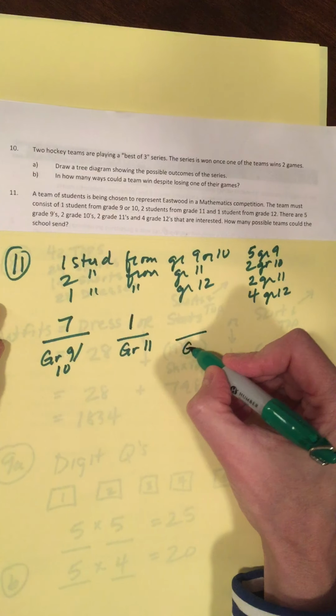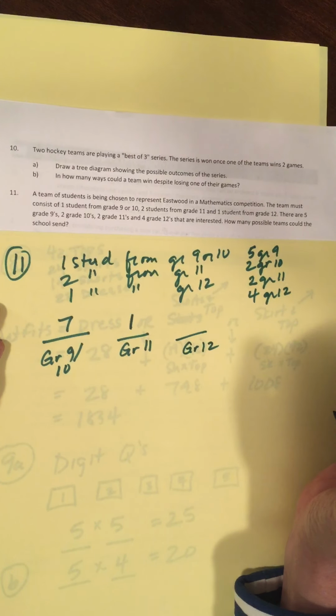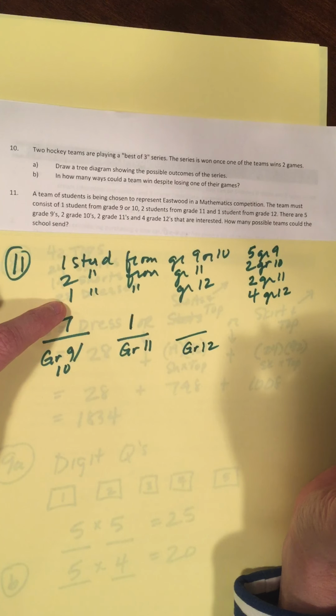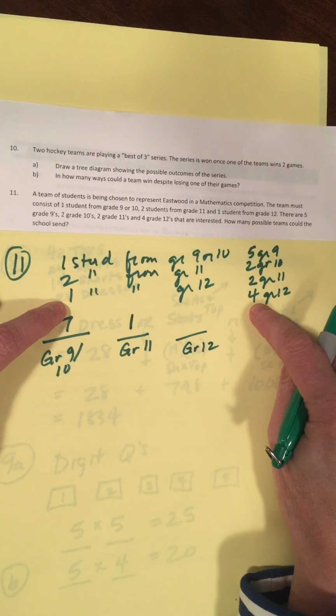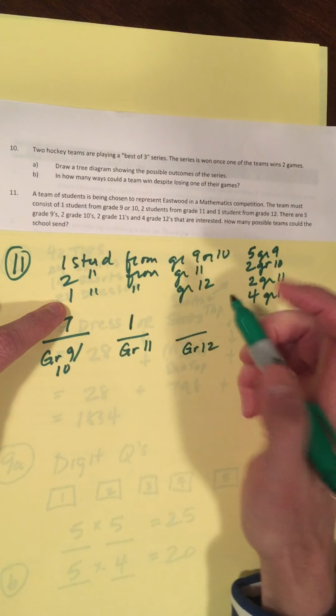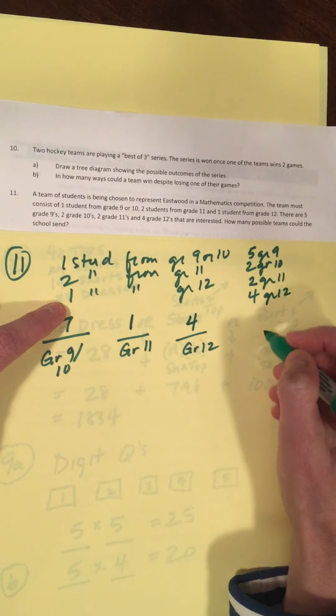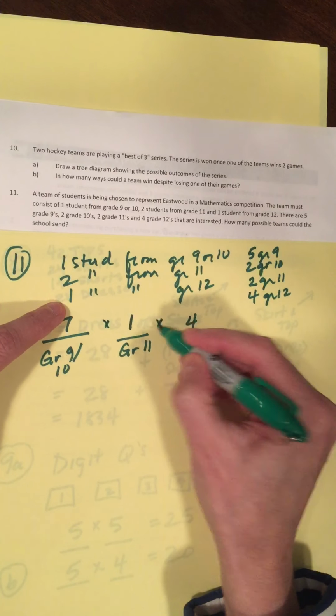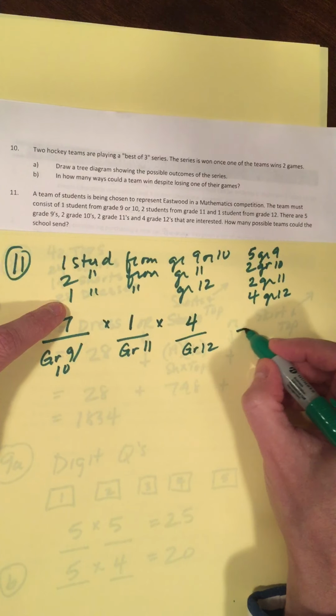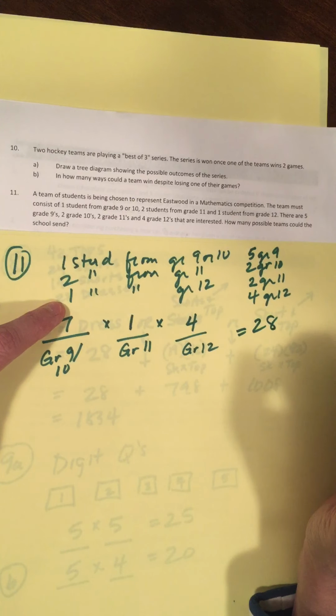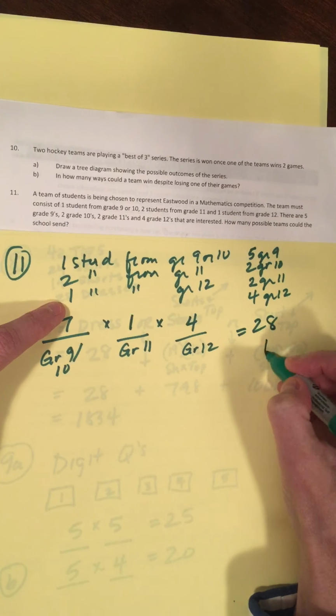Okay, let's look at grade 12. Only 1 kid can go to the conference, but I have 4 kids that are really interested in going, 4 kids that are vying for the position. So that means that I've got 4 choices. So 7 times 1 times 4, 28 possible teams.